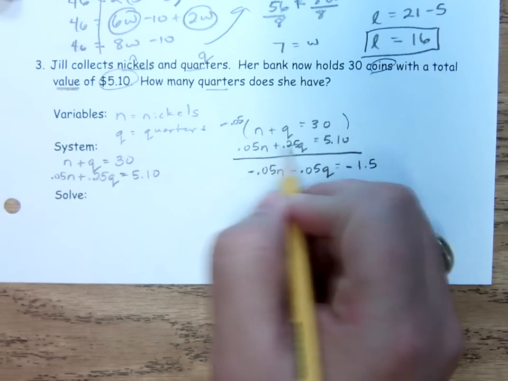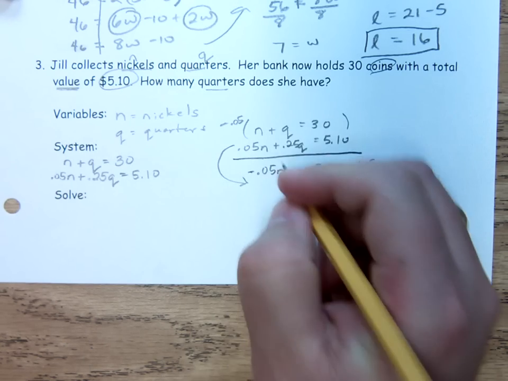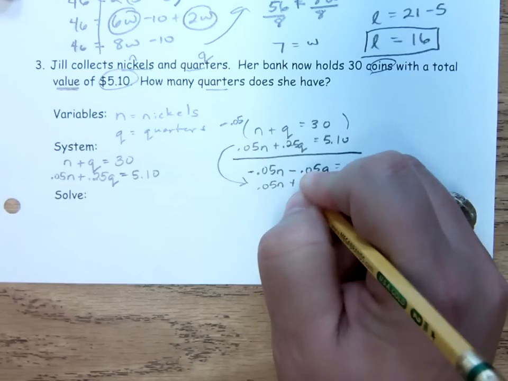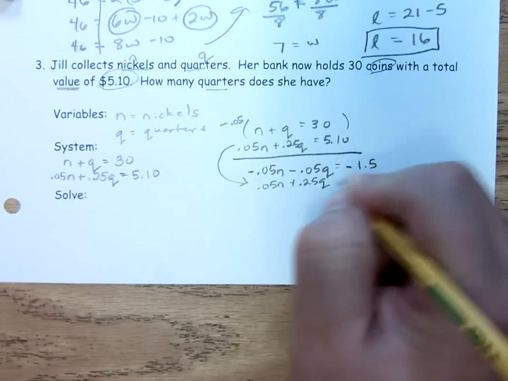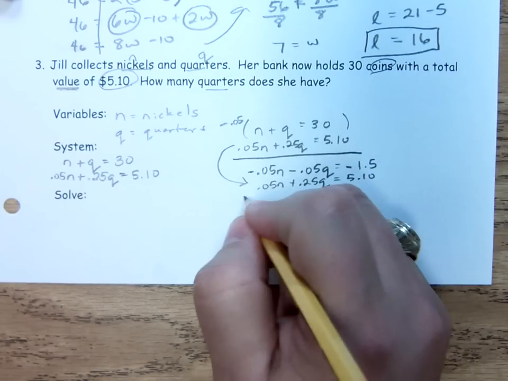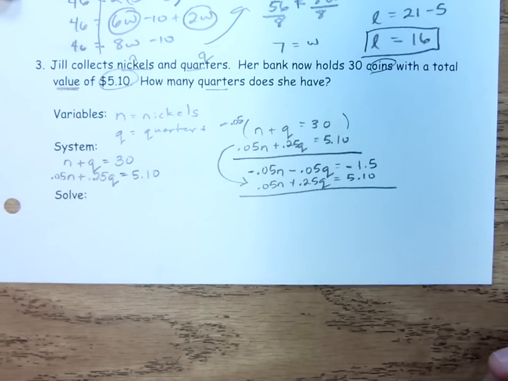I didn't do anything to this here, so I'm going to bring it down. And I have 0.05 N plus 0.25 Q equals 5.10. A lot of decimals, so be careful.